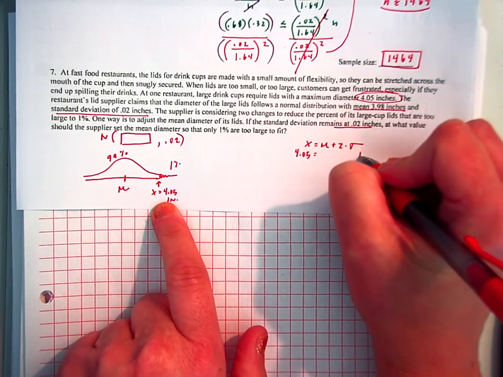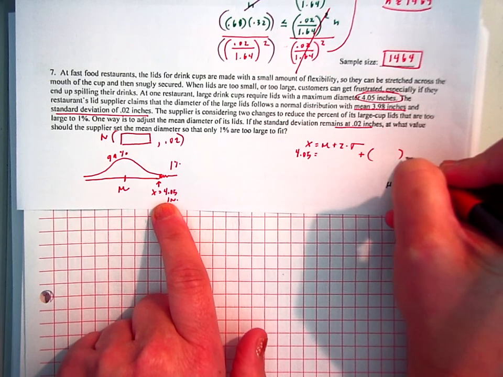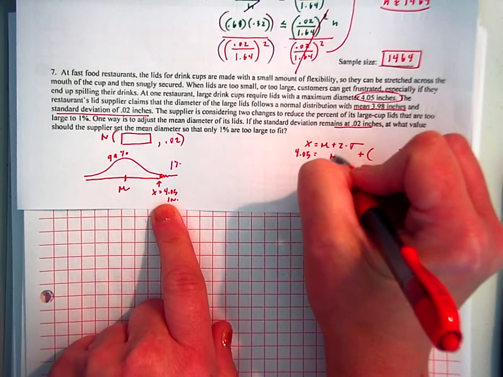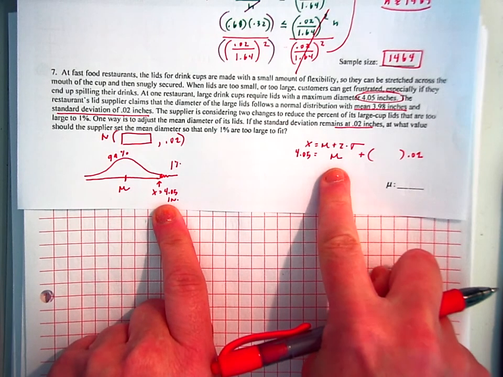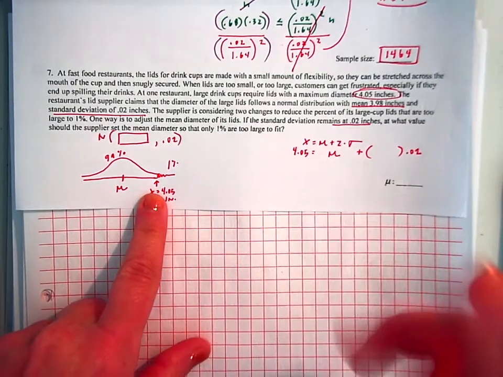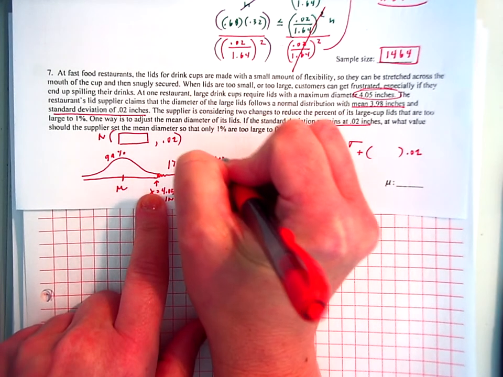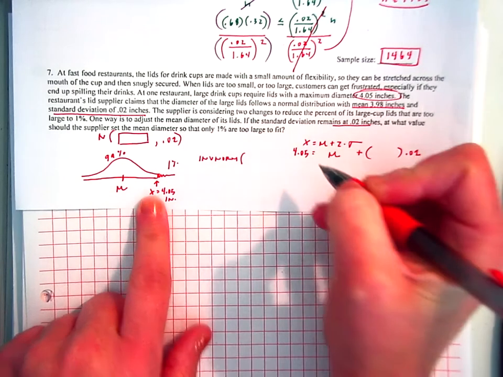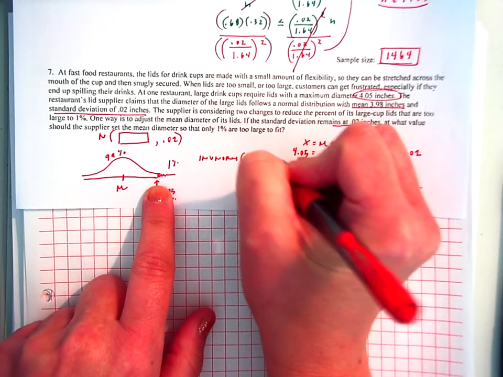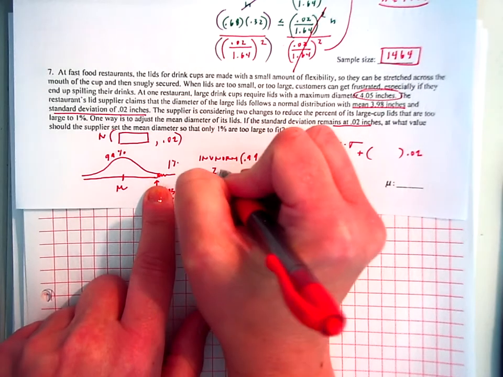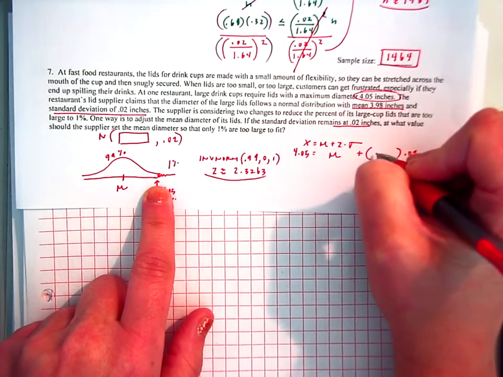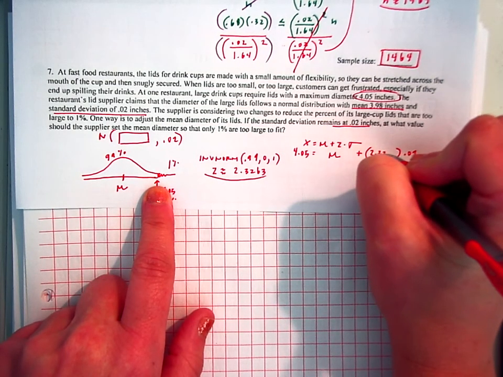I don't know the mean, so I'm going to leave some room for it. I know that I'm going to add it to the z-score that I can find, and a standard deviation of 0.02. Okay, so the mean, right? That's what I'm going to solve for. So big gap, there's my mean, and this I'm going to solve for in just a moment, my z-score. So here, I need to use inverse norm. Okay, my area below would be 0.99. Mean of 0, standard deviation of 1. That's going to pump out a z-score of 2.3263, which goes right here.